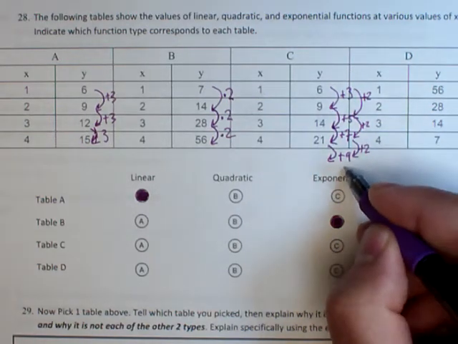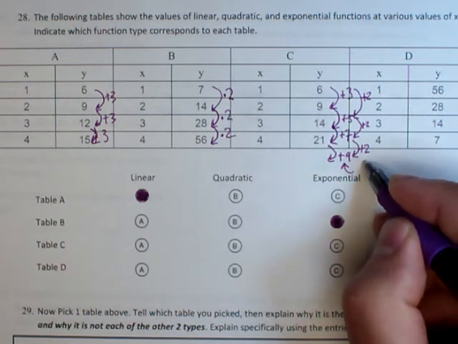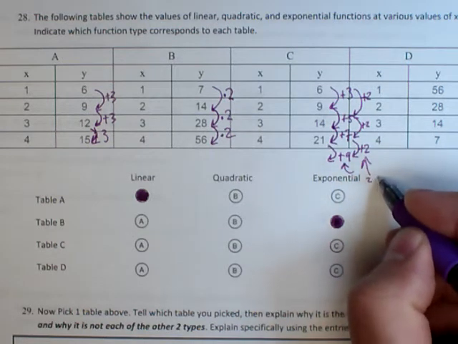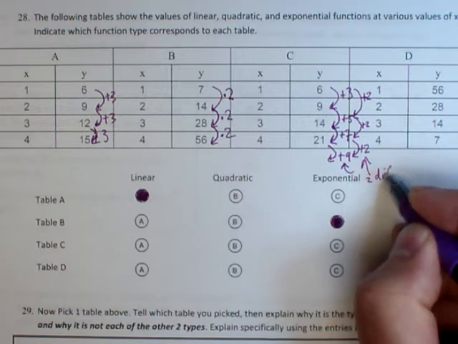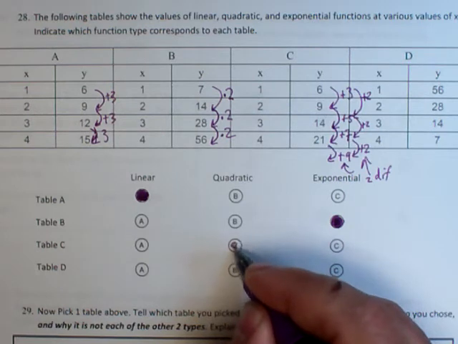So this is the first difference. If this was constant, we'd get linear. This is the second difference. Since this is constant, that makes this a quadratic function.